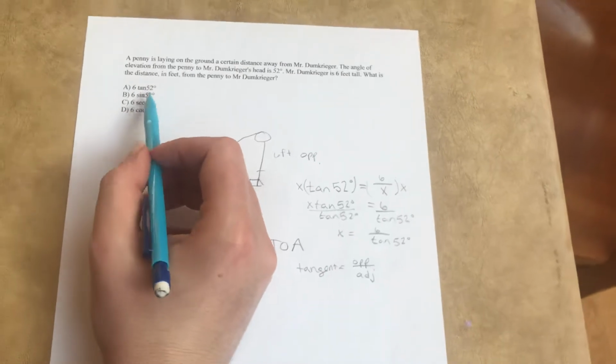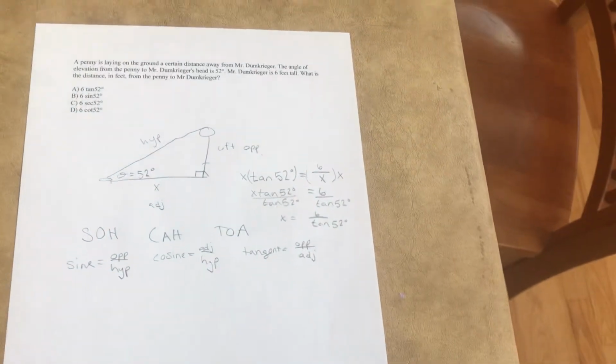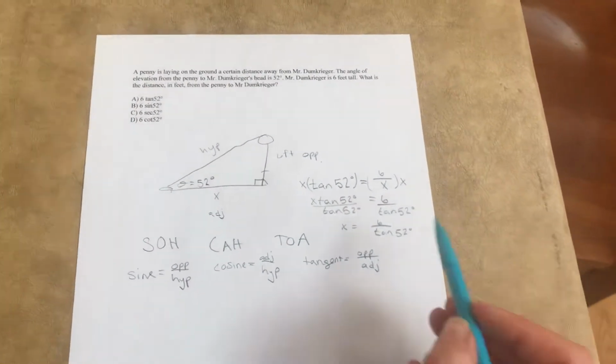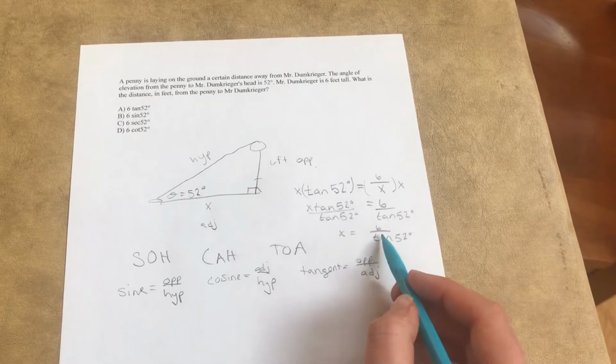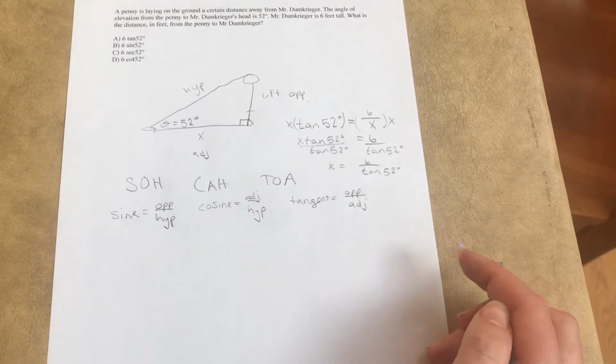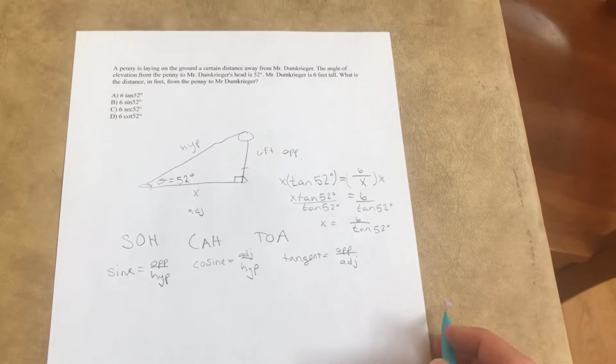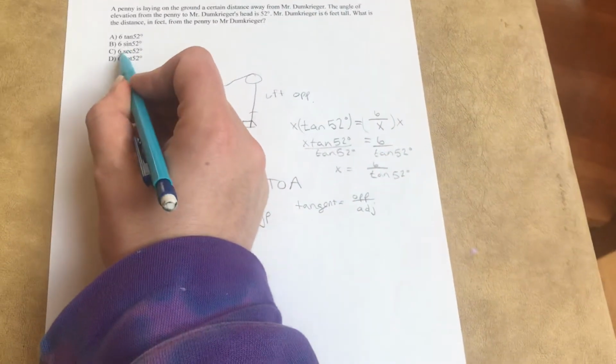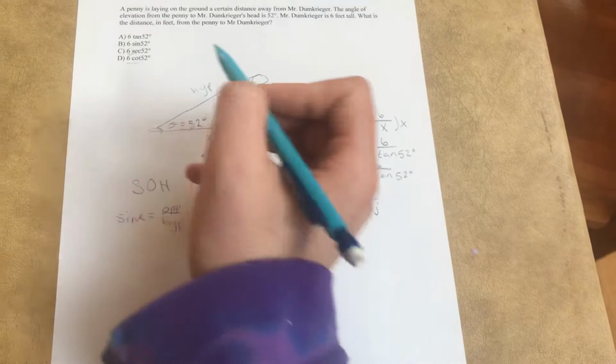Now this is not an option for our answer choice. So we need to figure out which one of these is equivalent to x equals 6 over tan 52. We are going to look at our inverse trig identities because we have two of those here. We have secant and we have cotangent.